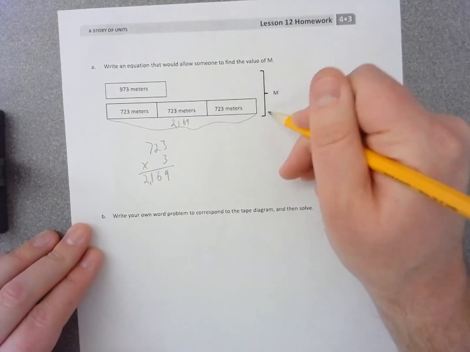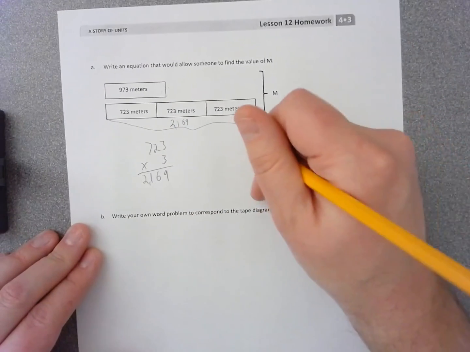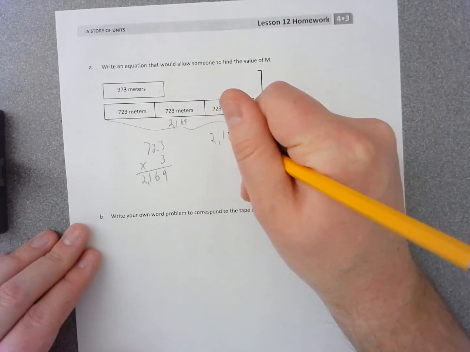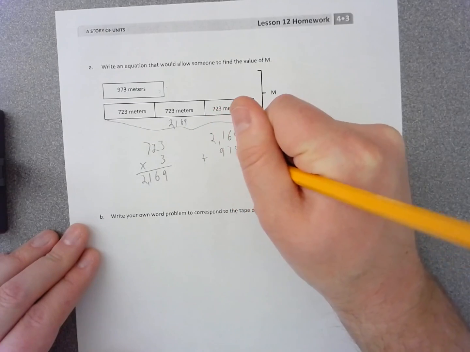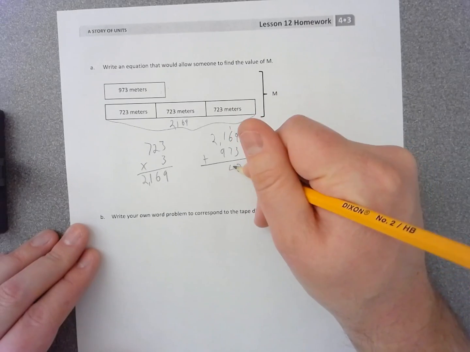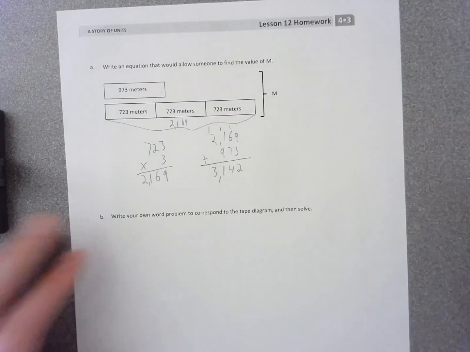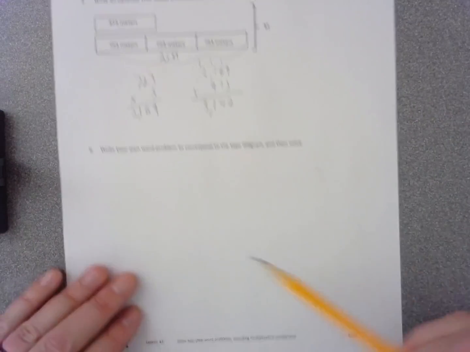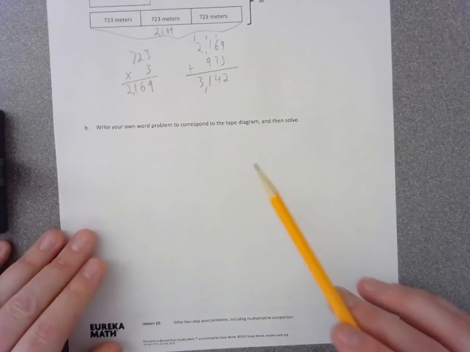We want the total of both, so we're going to add up that 973 to that. So our equation is we're just taking that total, adding 973. 12, carry the 1. 14, carry the 1. 11, carry the 1. We get 3,142. Now they want you to write the word problem to correspond to the tape diagram and then solve.